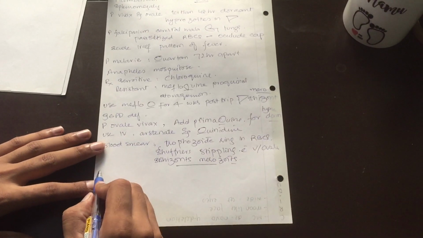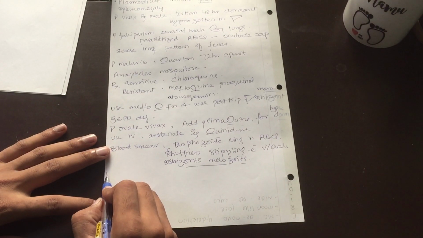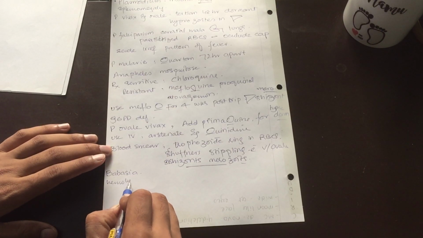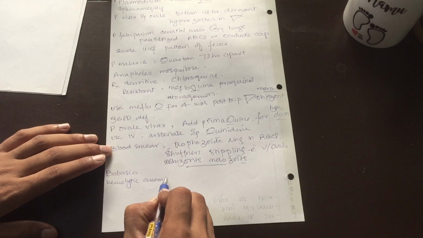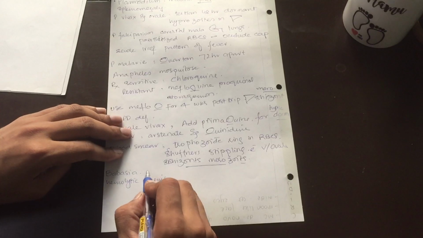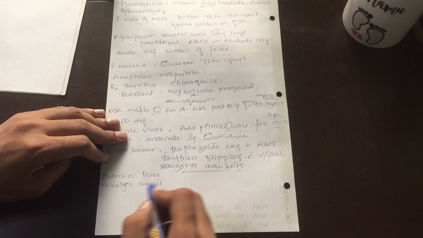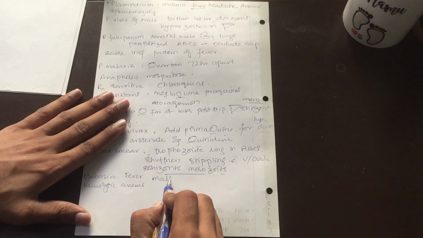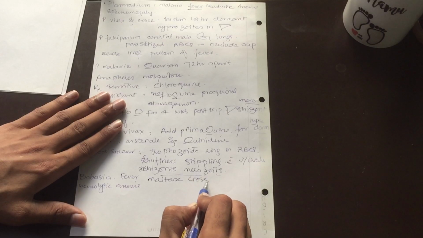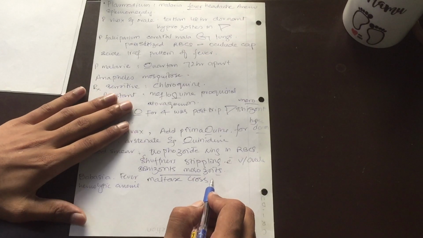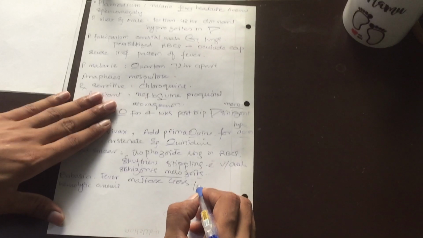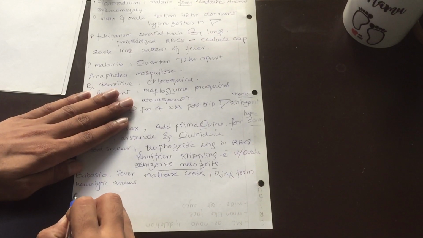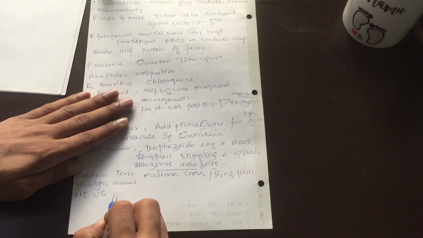The next protozoa is Babesia. Babesia can cause hemolytic anemia and also fever. Babesia can show the Maltese cross, or the ring form, and it is most common in northeast US areas.